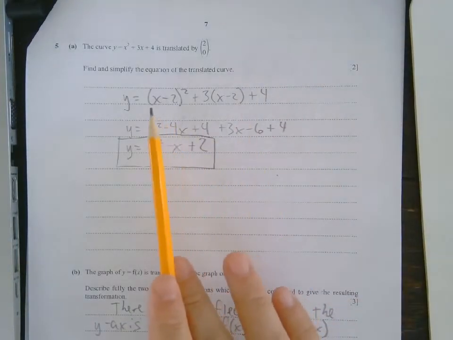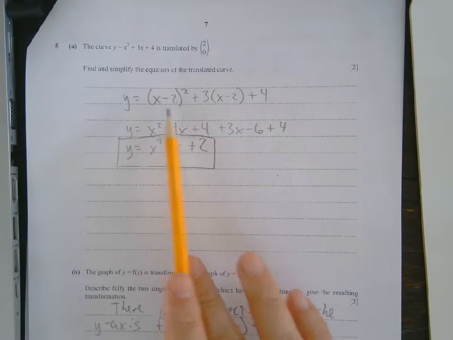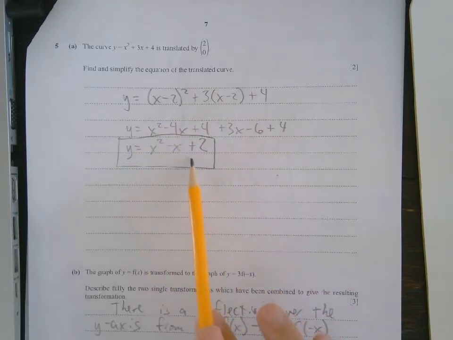Anyway, so every x just gets replaced with an x minus 2. When we simplify that down algebraically, we get to that quadratic.